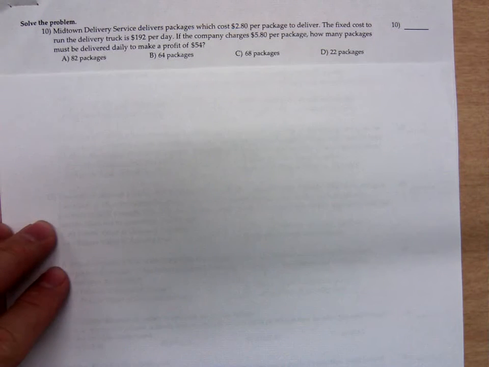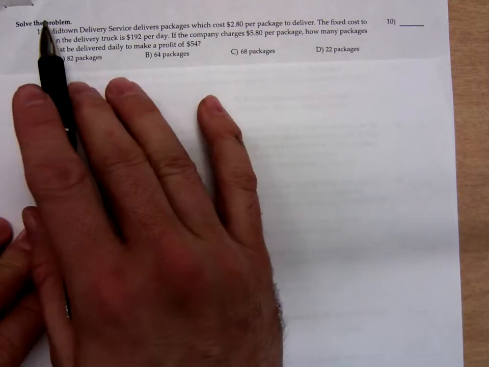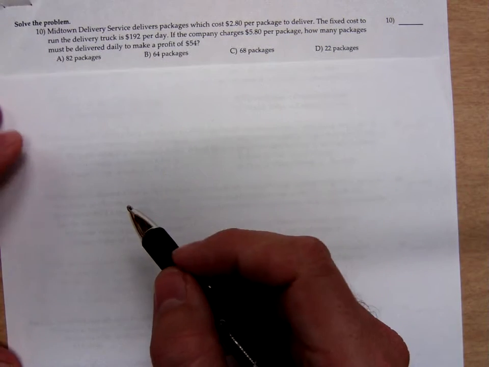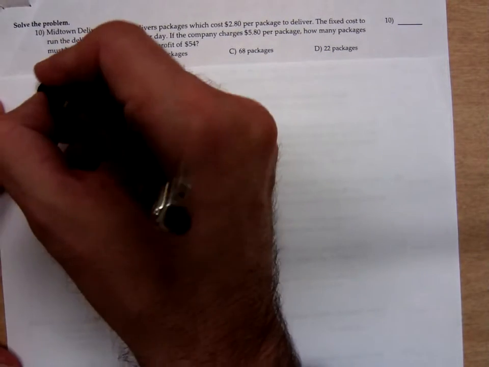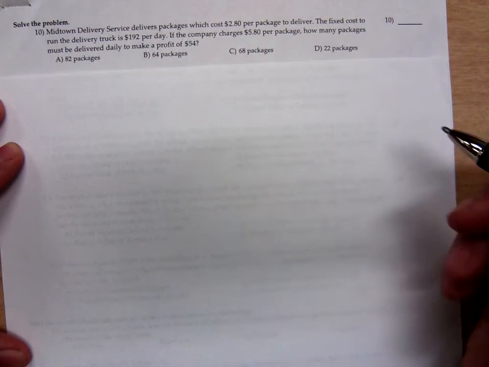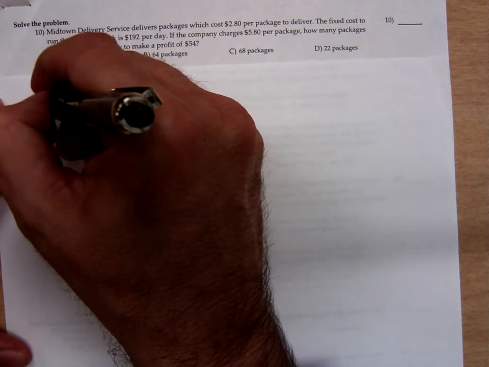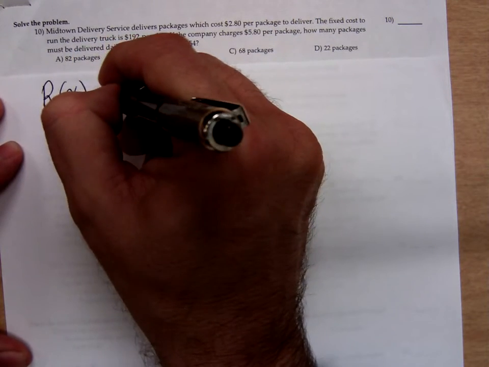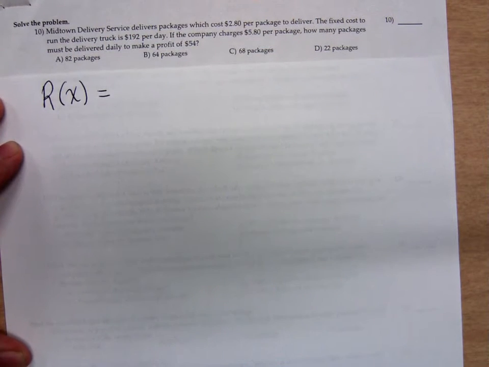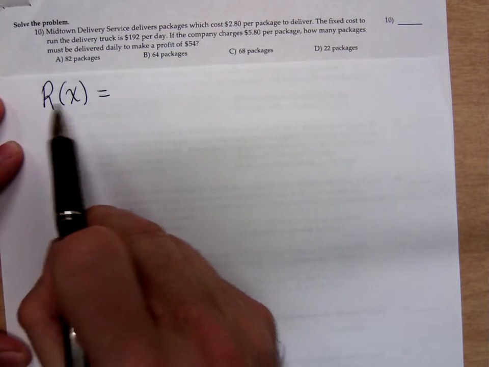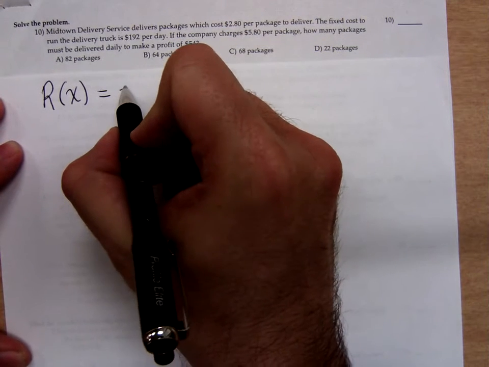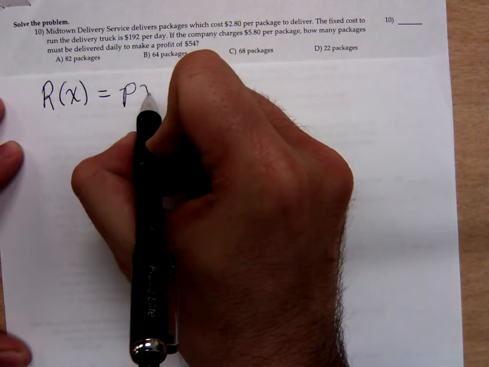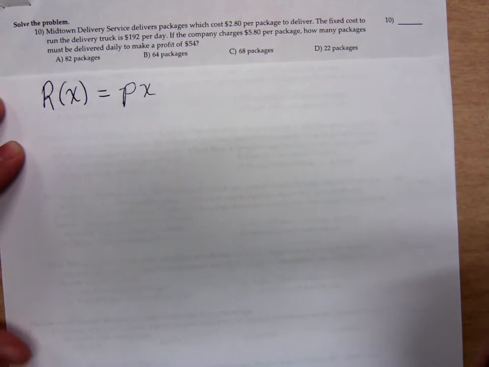Well, there's a lot of things going on here, and this is some of that very first stuff, the way we began the semester, dealing with cost, revenue, and profit. Revenue is the amount of money that a company takes in. And to calculate the revenue, to write a revenue function, it's the selling price times the quantity.